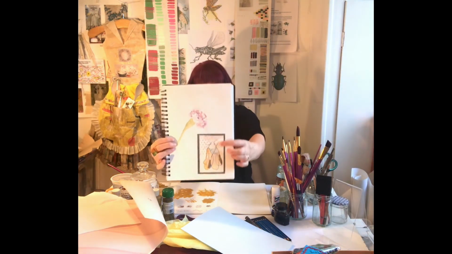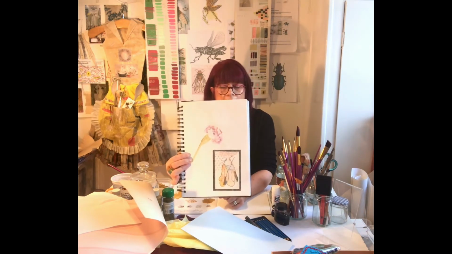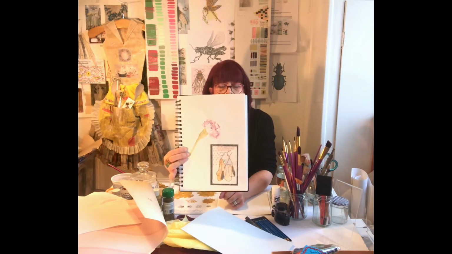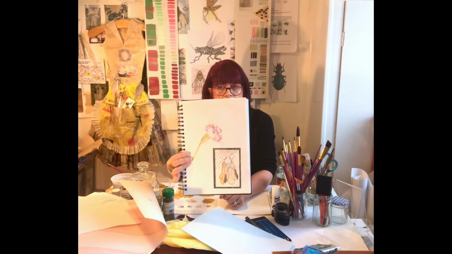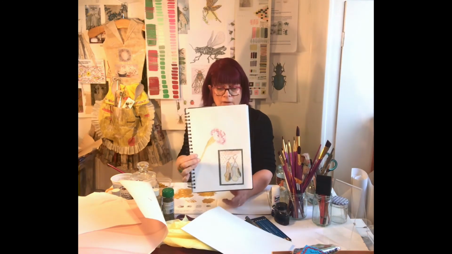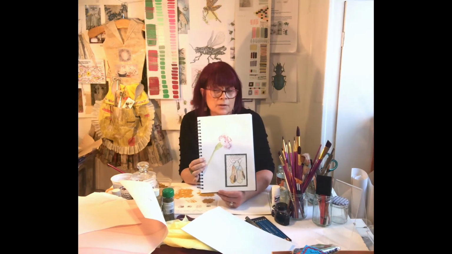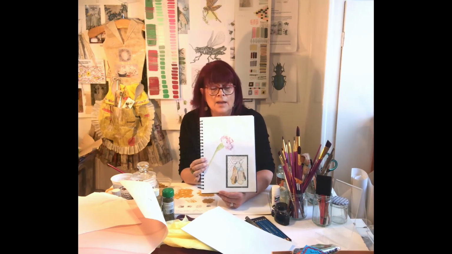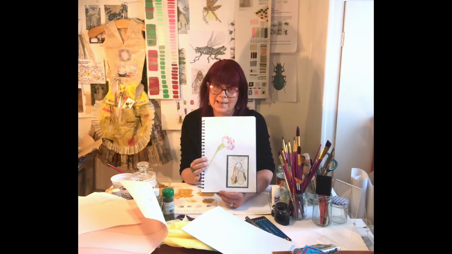Now with this one, what I've done actually, I've laid the papers down first, and then I've drawn the insect over the top. So that's quite a nice way of working. So you could try that. And then alternatively, you could do the opposite. You can draw the insect and then collage the papers into it.